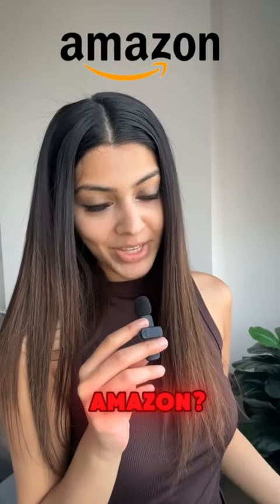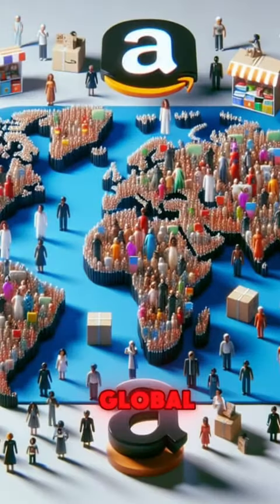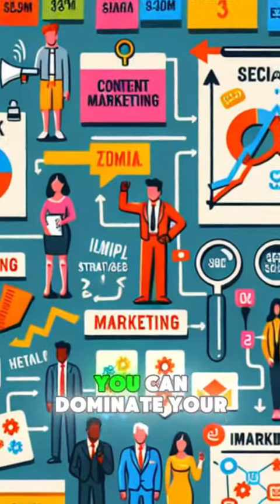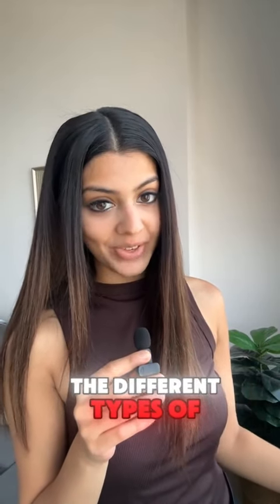Want to succeed on Amazon? With over 9.5 million global sellers, it is a battlefield out there. But with the right strategies, you can dominate your product category. But first, let's quickly cover the different types of Amazon ads.